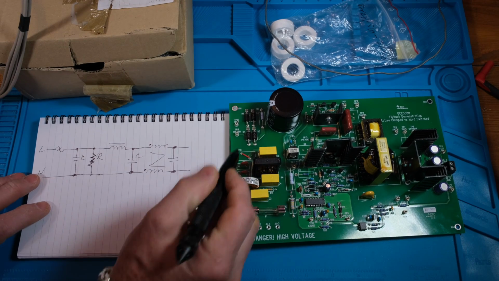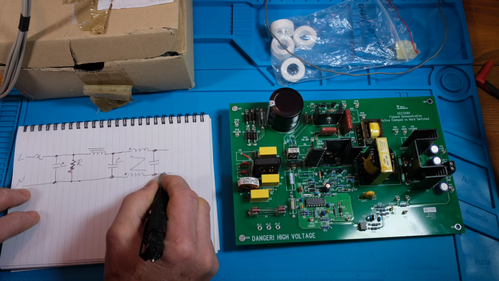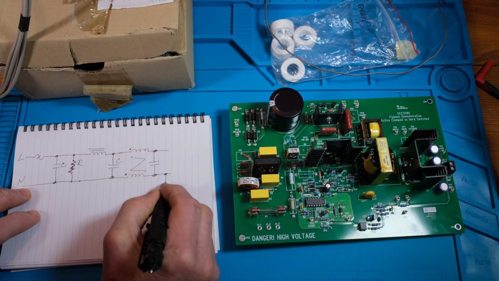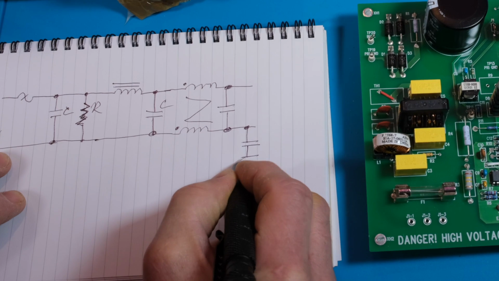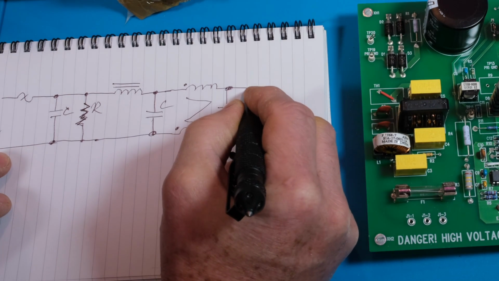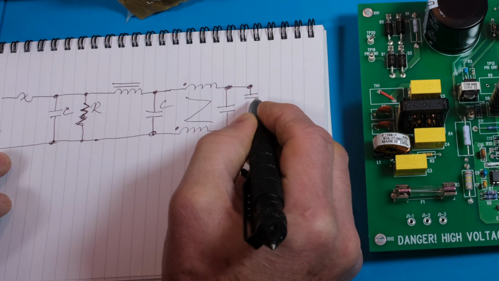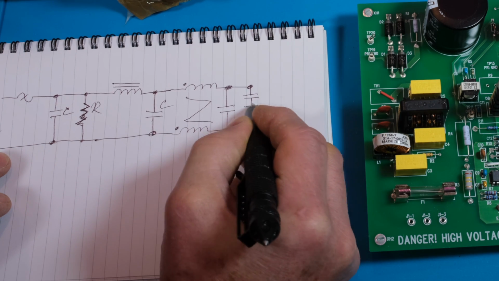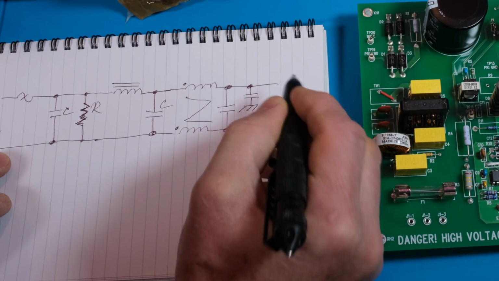All right, and then we have our Y caps and our bridge rectifier. Okay, so I'm just going to show one more Y cap here. And it is tied to chassis ground, earth ground, right? It's going to be earth ground. But first, as far as we know, it goes to chassis. Okay, and then it goes to our bridge rectifier.